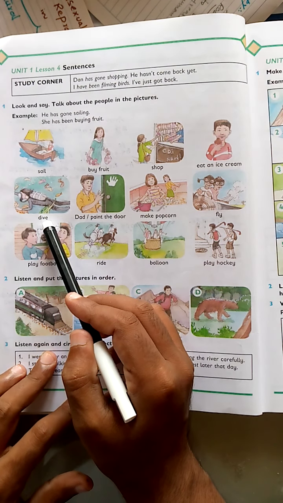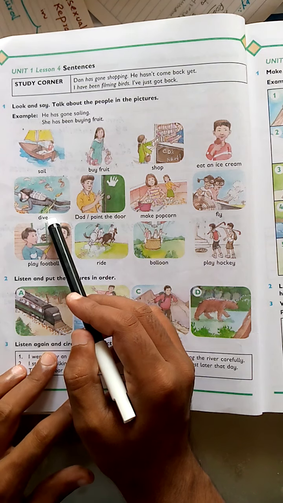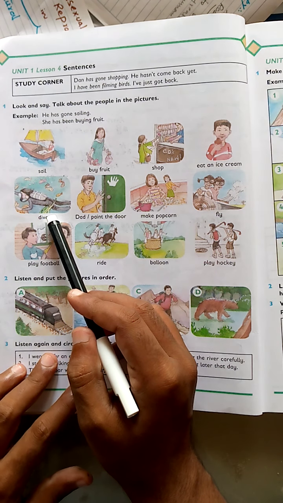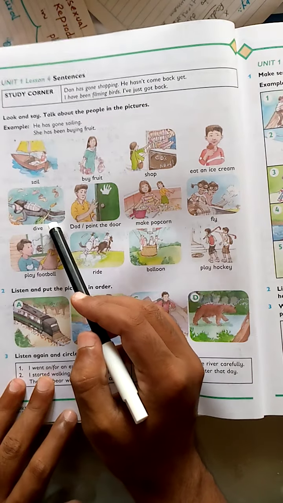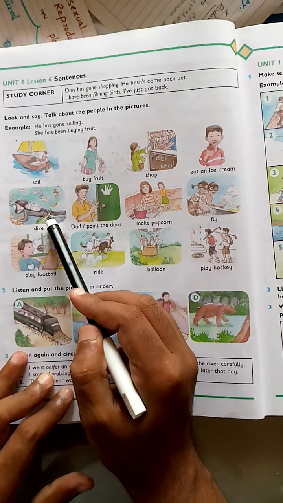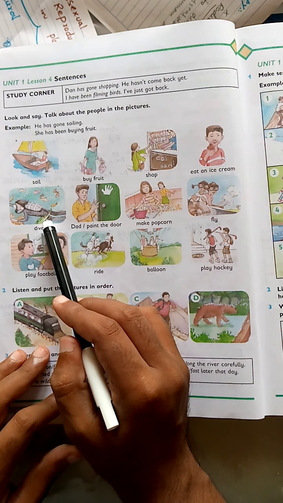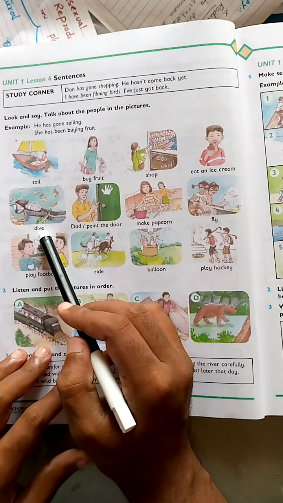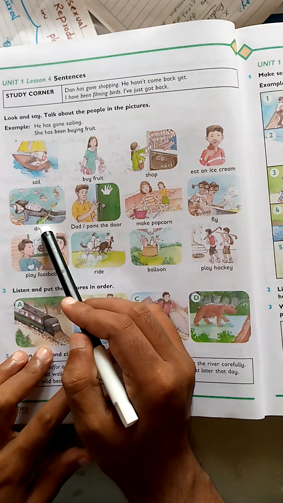Number 5, so what are you watching on your screen? A person has gone diving, so the sentence will be in present perfect tense. He has gone diving. Dive means to swim underwater. So he has gone diving.